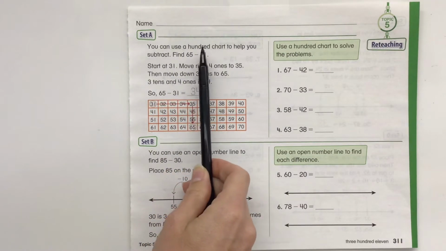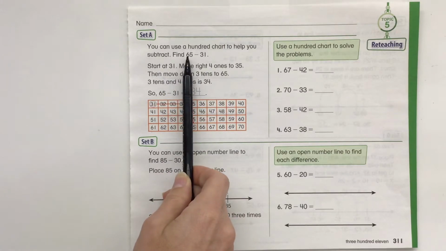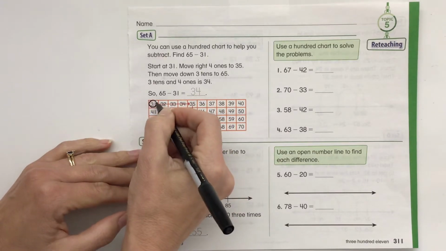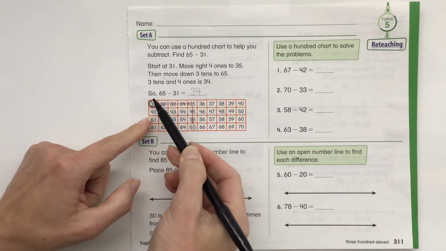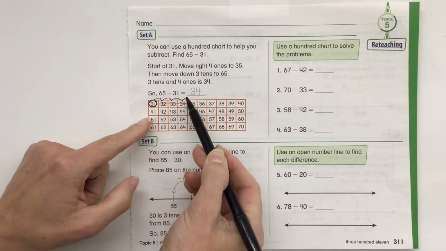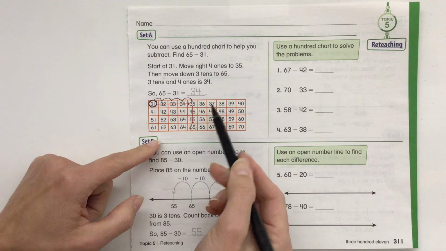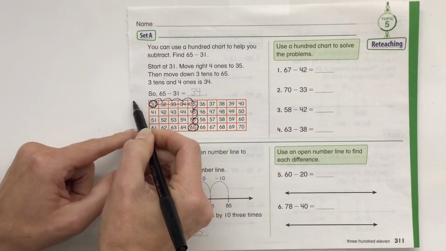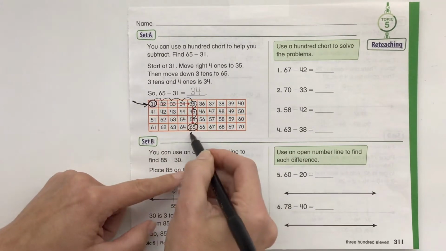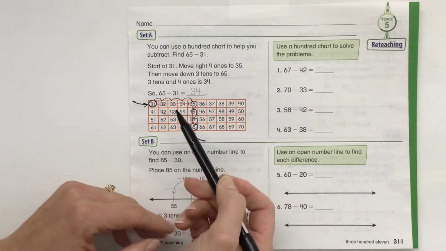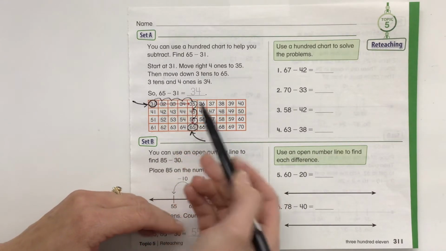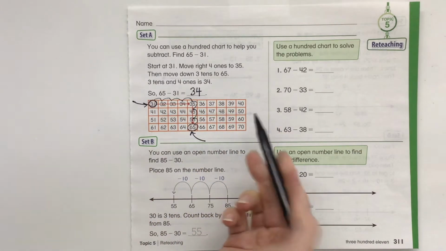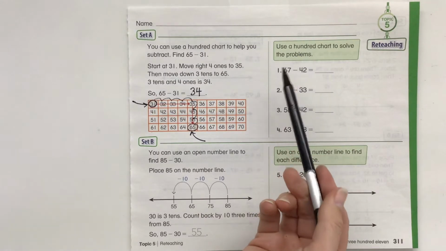You can use a 100 chart to help you subtract. Find 65 minus 31. So you can start at 31. We're going to add up. Move right 4 ones. 1, 2, 3, 4. Then move down 3 tens to 65. 1, 2, 3 to 65. Because we're adding up, we're starting at the lower number and getting to the higher number. So we know that 65 minus 31 is 34.